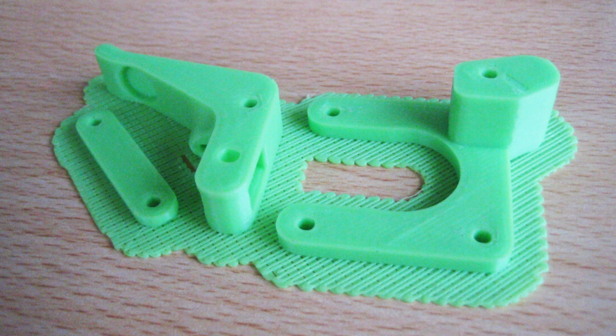The other reason for printing this model flat on its back is to provide a more stable footprint, providing adequate adhesion to your build plate. This is especially important if you do not have a heated build plate, as prints are more likely to break free of the build plate before printing is complete.